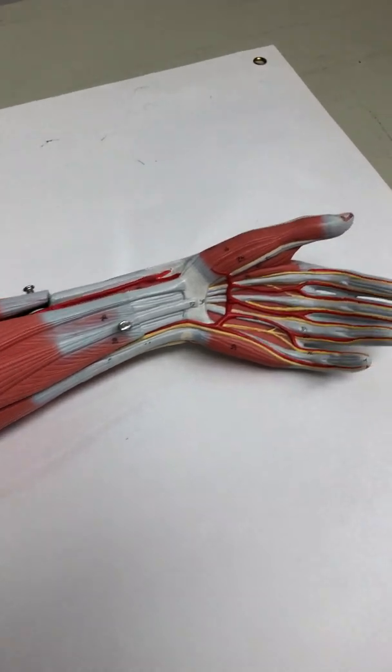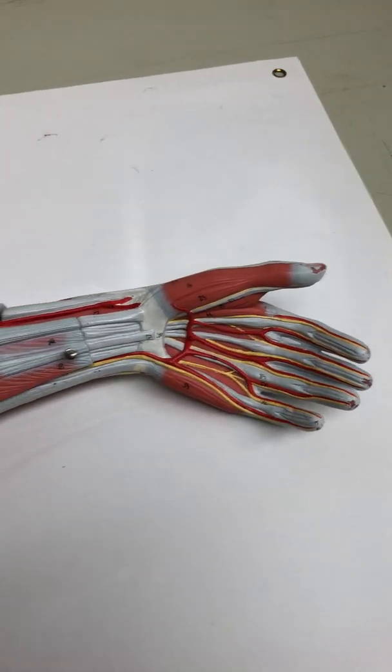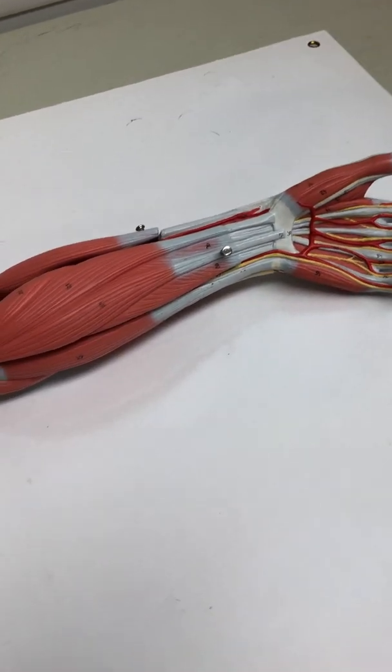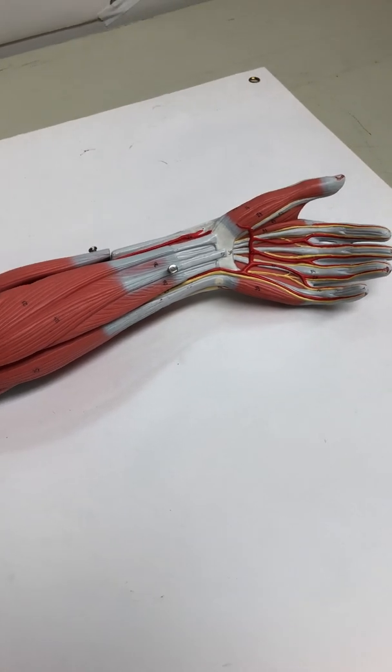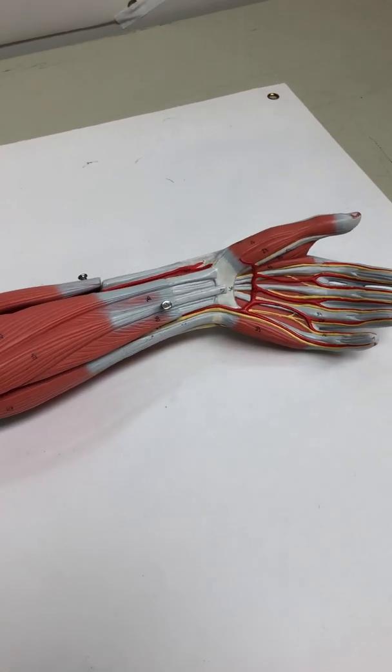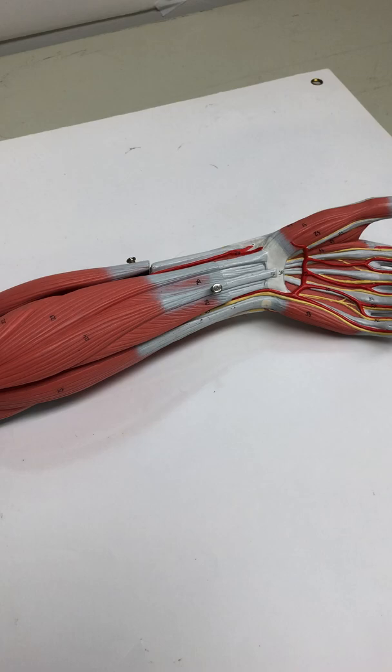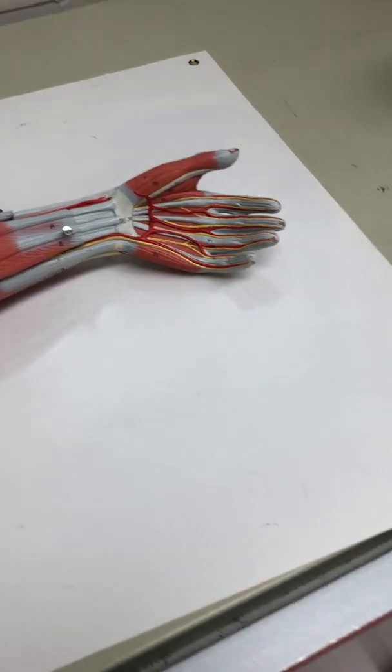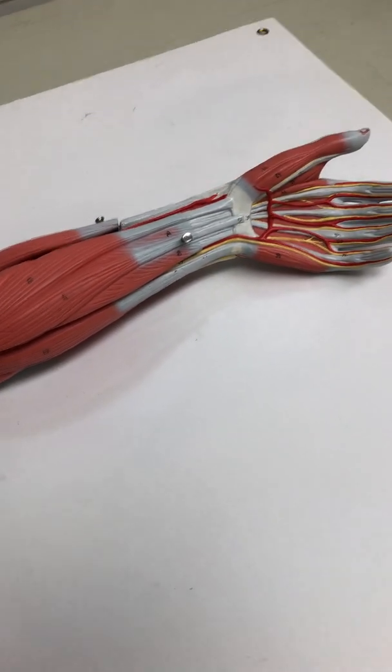So anytime you think of pollicis, for these terms, you'd have to take those pieces off in order to see it. Okay, so that wraps it up for this video. I will make a shorter video so you can review these a little bit quicker, but I did want to give kind of a lecture-based overview of these muscles.